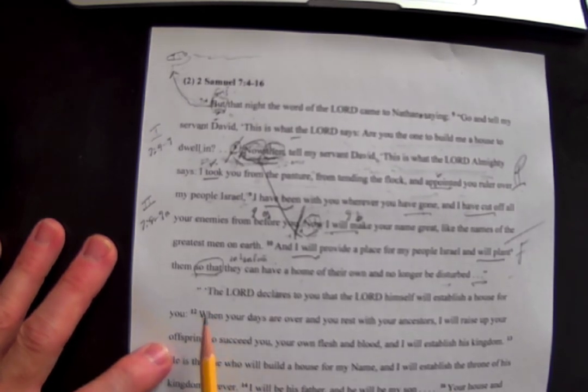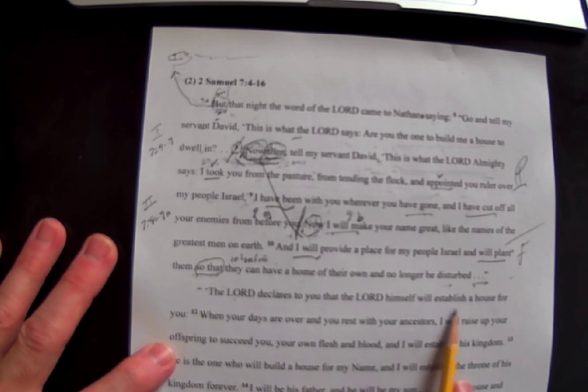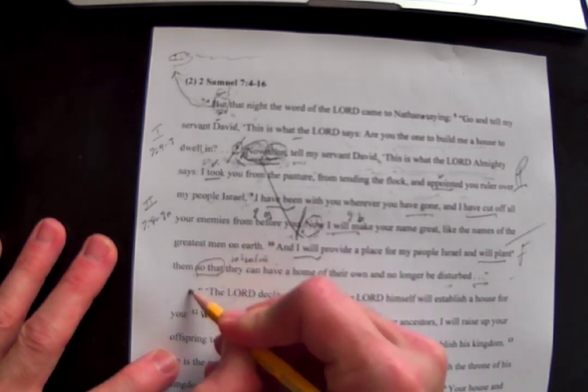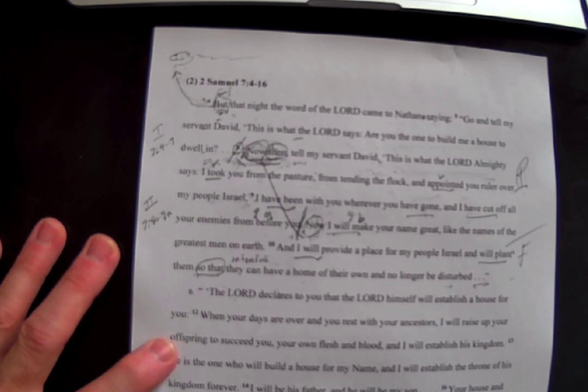But we're going to assume that this statement, the Lord declares to you that the Lord himself will establish you, is verse 11. Okay? Just for our fun here.